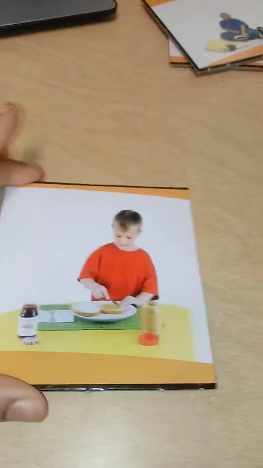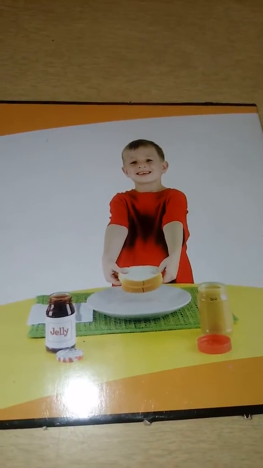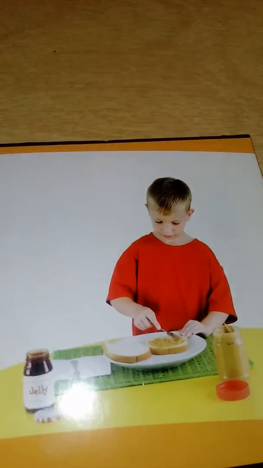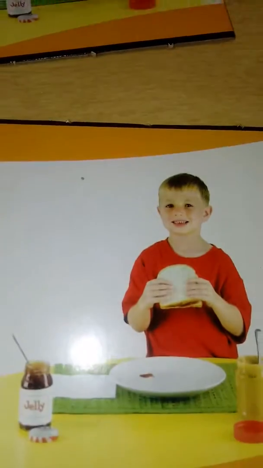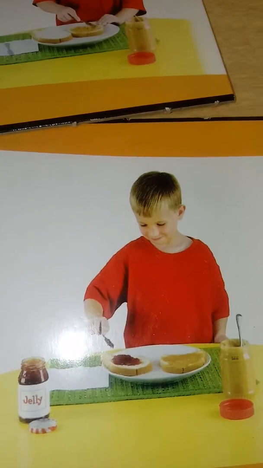All right, let's see what our next story is. We have a little guy here. It appears he's making a peanut butter and jelly sandwich. Let's see what we have. We have a little guy here. His sandwich is all made. The peanut butter and jelly jars, they're open. Here he's spreading on the peanut butter. Here, he's about to eat the sandwich, it appears, because it's going up towards his mouth. And here he's spreading on the jelly.